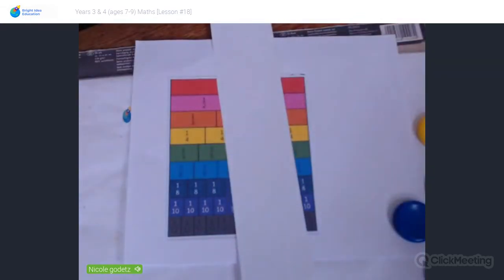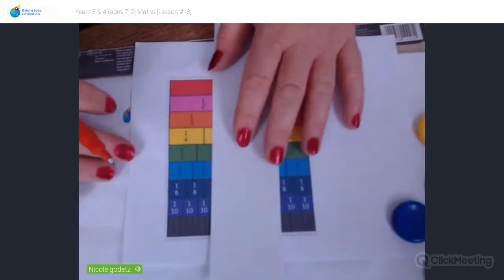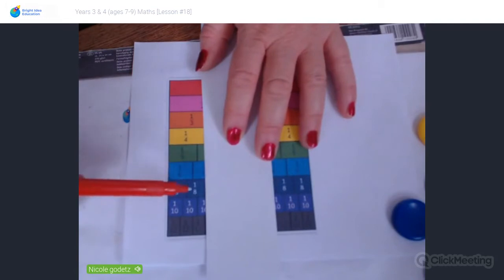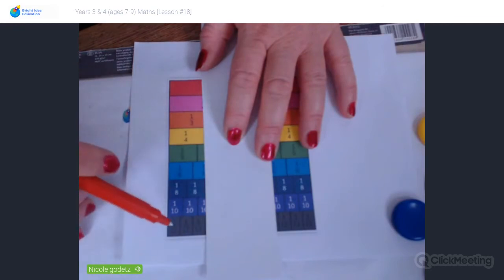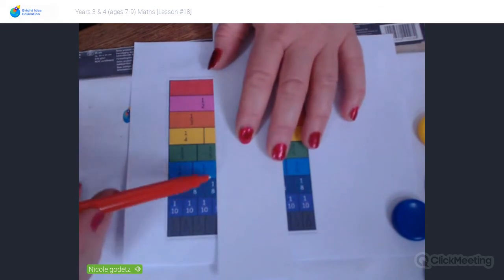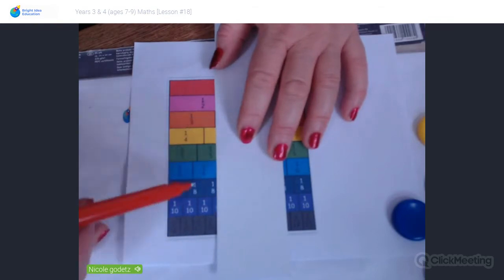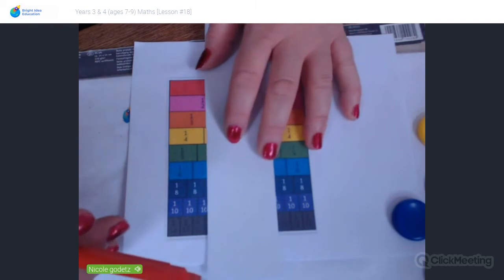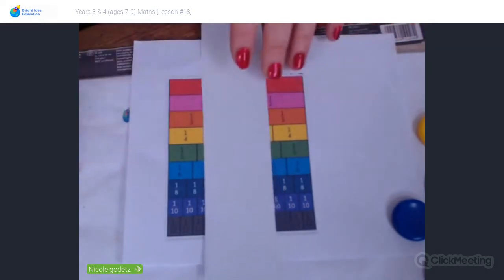So question 3, which fraction is the same as 1/4? So there's 1/4. Is it equal to 2/8? Yes, it is. Is it equal to 4/12? Oh, it's equal to 3/12, but not 4/12. Is it equal to 2/6? No, because 2/6 is the same as 1/3. 4/12 is the same as 1/3, which is bigger than 1/4. So 1/4 equals 2/8, or 3/12, but that wasn't an option. Okay, 2/8.